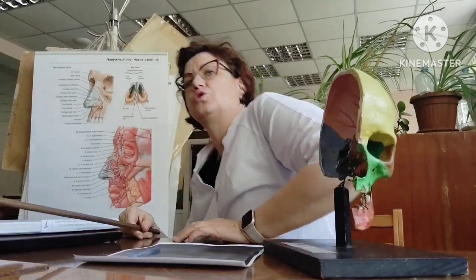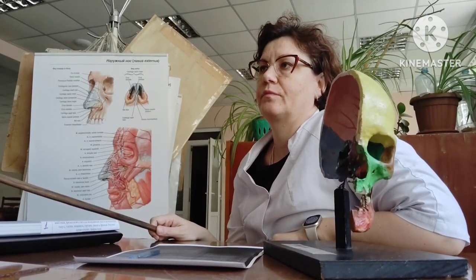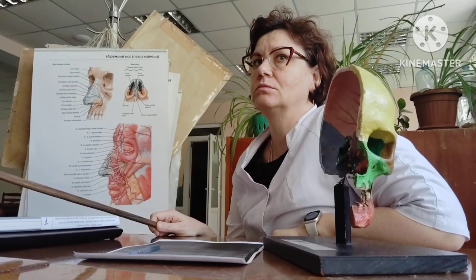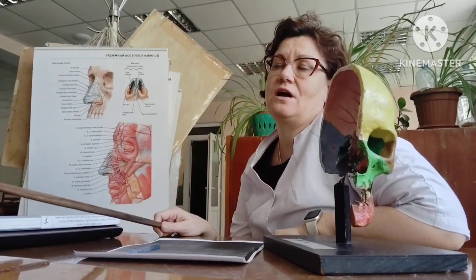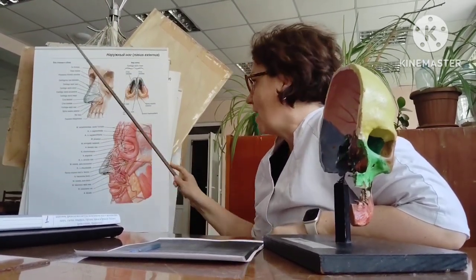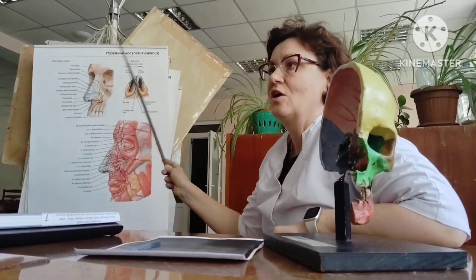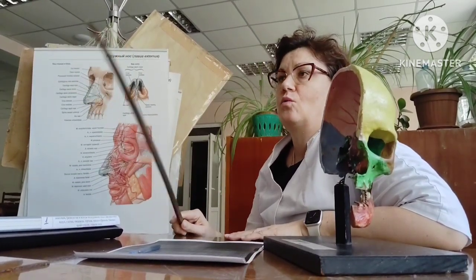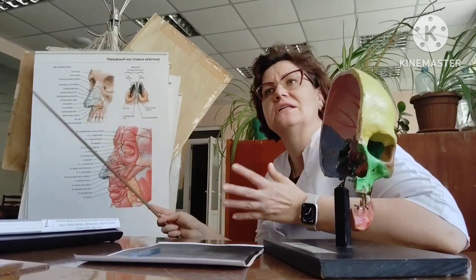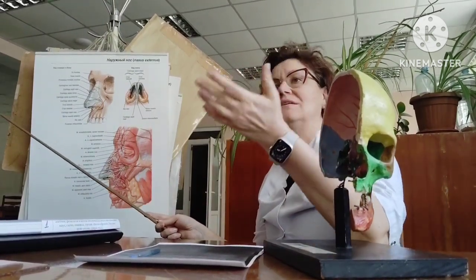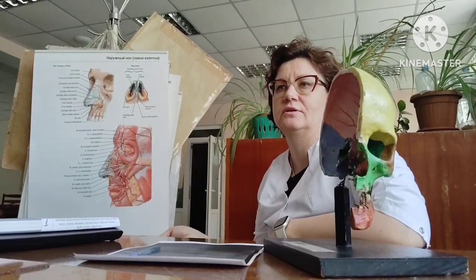First of all, you should say that it has blood supply from two big vessels: the external carotid artery and the internal carotid artery. The nose is the center of the face, which is an anastomosis between the external and internal carotid arteries.